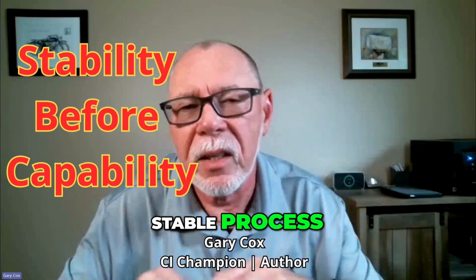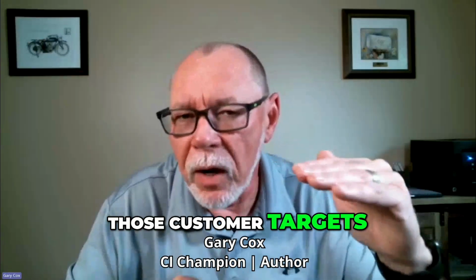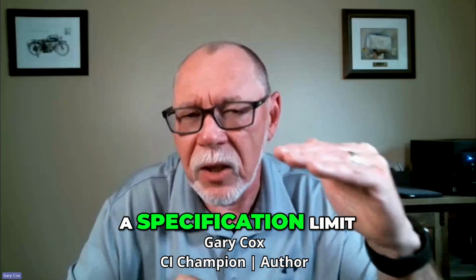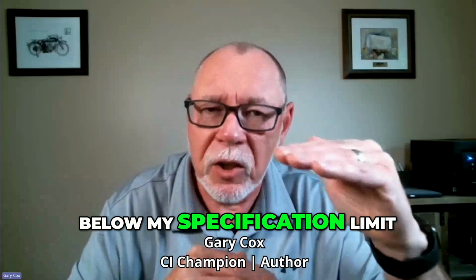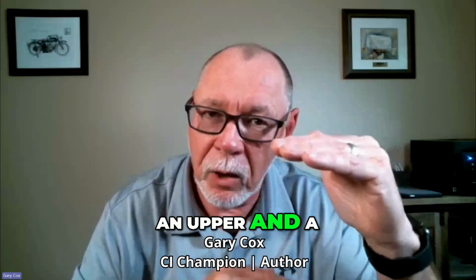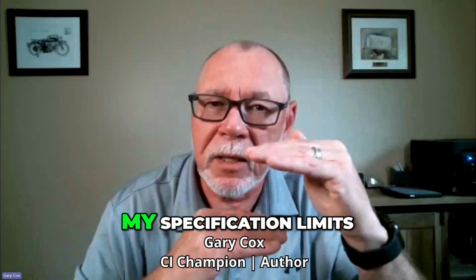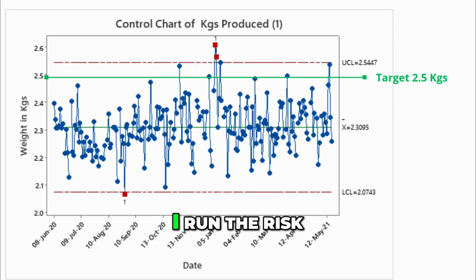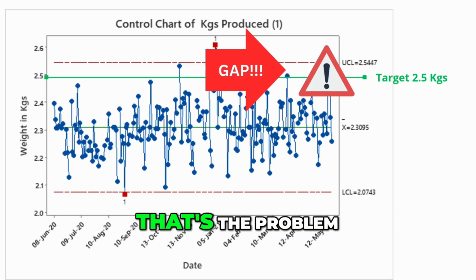Once we have a stable process, now we can overlay those customer targets. I have a specification limit. I want to make sure my business process and all the variability of my business process is below my specification limit, or between if I have two specification limits, an upper and a lower specification limit. When my control limits are above or below my specification limits, I run the risk of not being able to meet my customers' expectations. That's the problem.